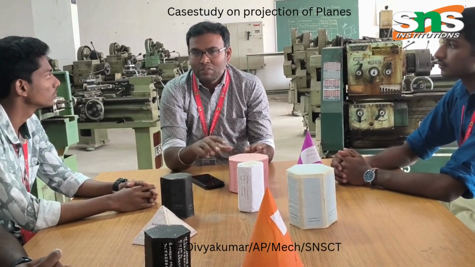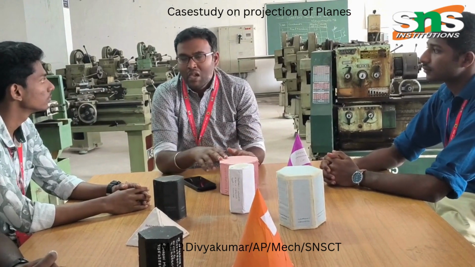Next we are also going to discuss building drawing, civil drawing. There we discuss the front view of the building, then the top view, and then the sectional view of the diagram. Now we are going to discuss orthographic and isometric projection.